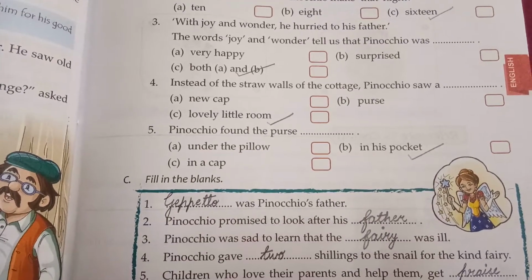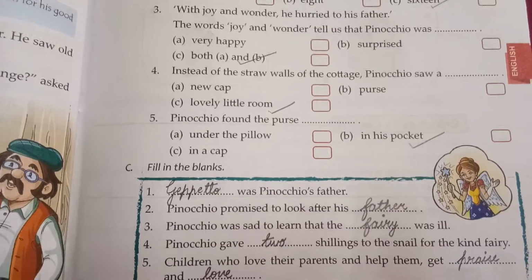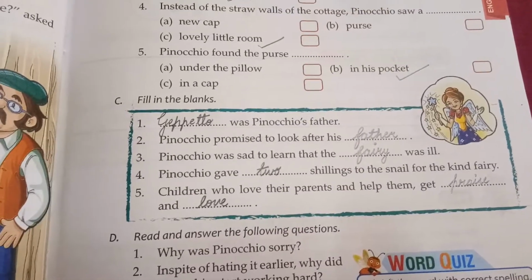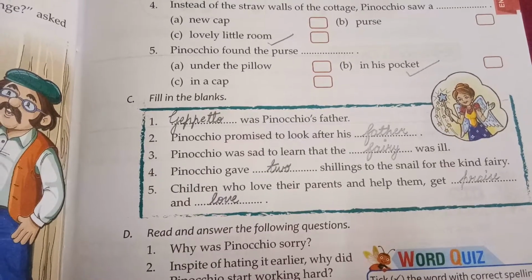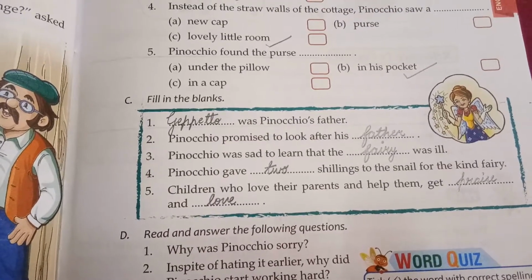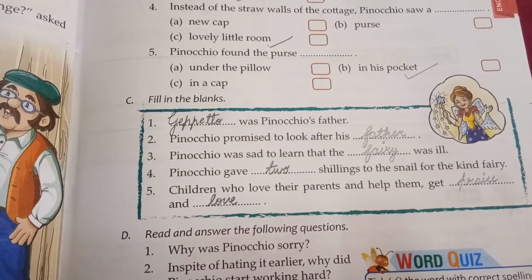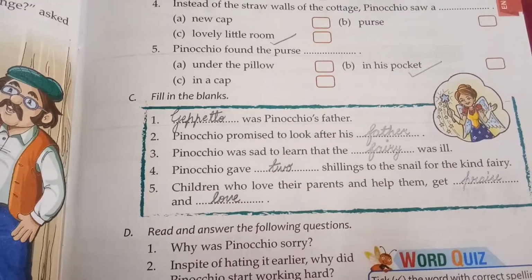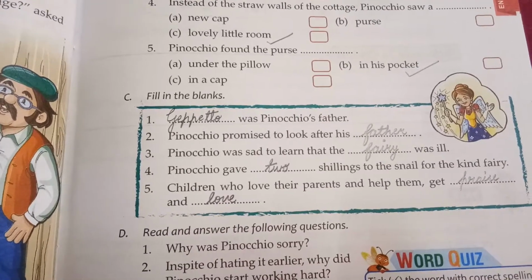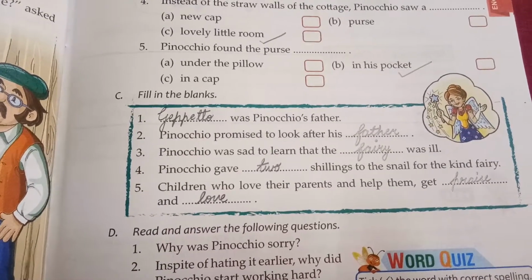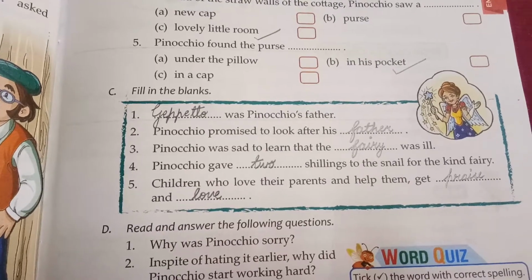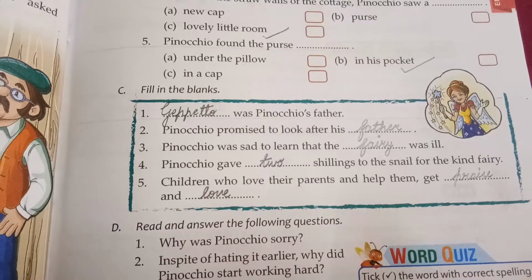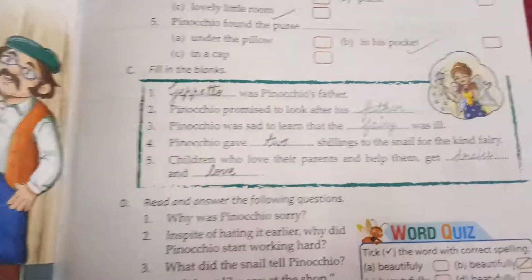Pinocchio found the purse where? In his pocket. Now fill in the blanks. Geppetto was Pinocchio's father. Pinocchio promised to look after his father. Pinocchio was sad to learn that the fairy was ill. You can also write kind and good fairy was ill. Pinocchio gave 2 shillings to the snail for the kind fairy. Children who love their parents and help them get praise and love.